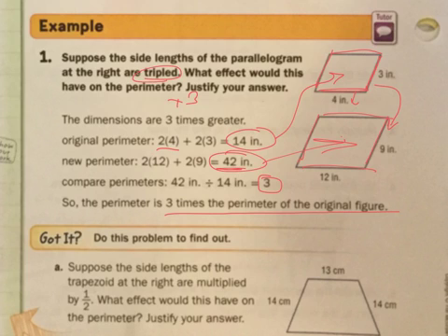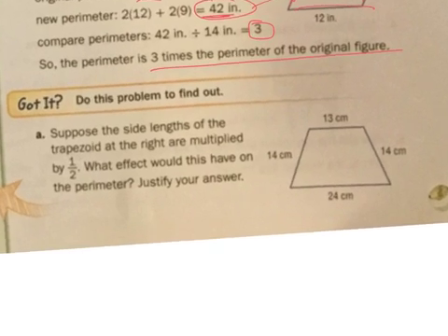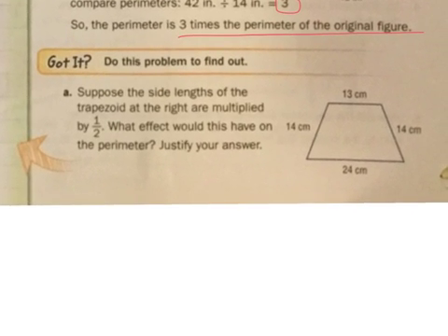Okay? Let's see if we understand here. Suppose the side lengths of the trapezoid on the right are multiplied by 1/2. So it's just 1/2 of what it is. So I think the new perimeter is going to be half of what this is.